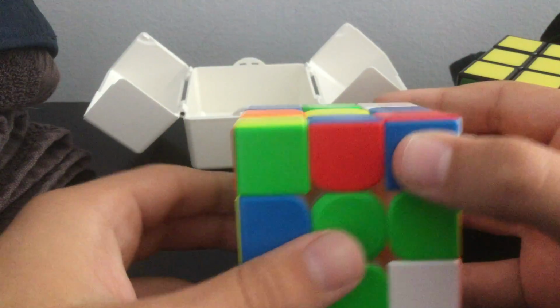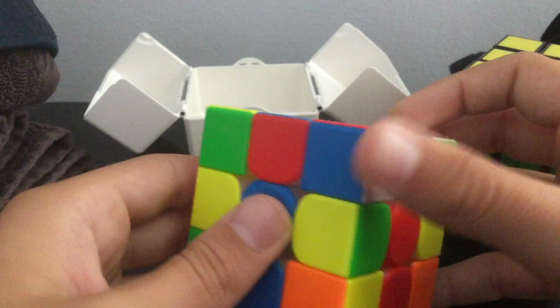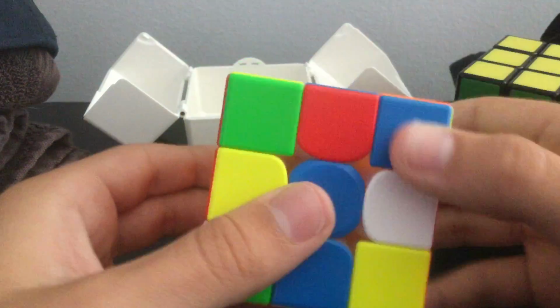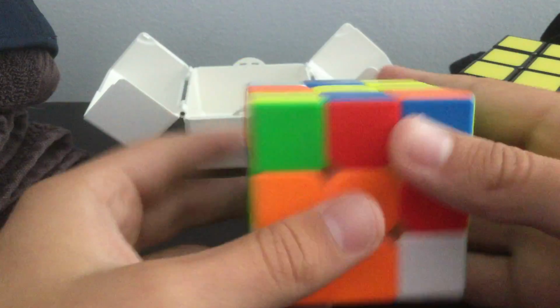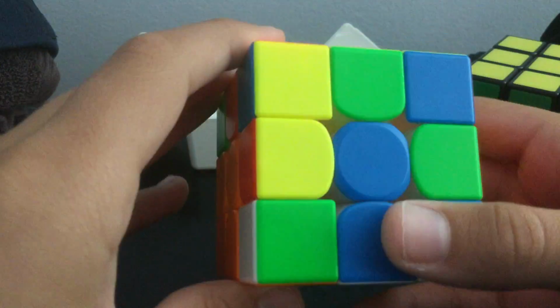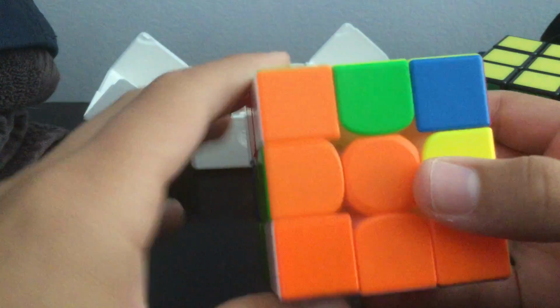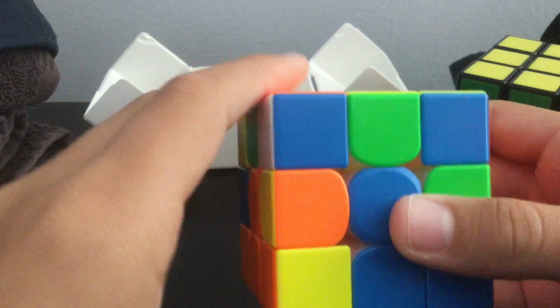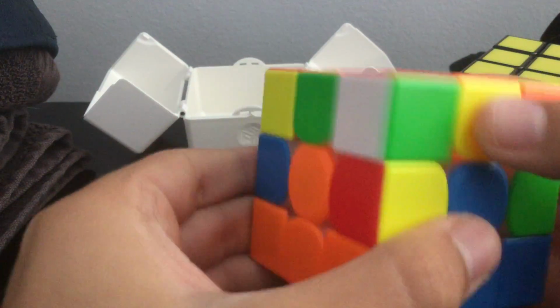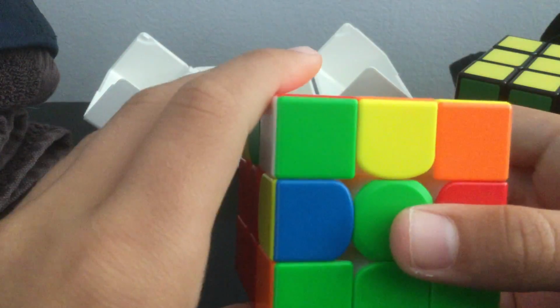And now we're gonna do the first layer. White here, blue next to it, blue on top of it. Match with the center, R U R prime to insert it, and then bottom layer, R U R prime to get to the top. It's orange. Match it to the center. L prime U prime L. Blue match to the center. L prime U prime L. Green match it to the center. L prime U prime L. And we got the first layer.